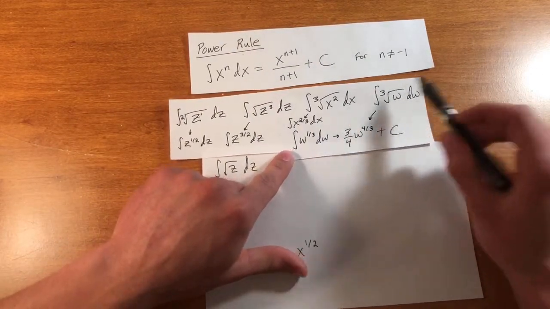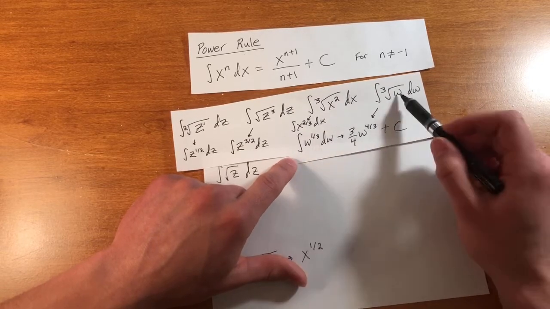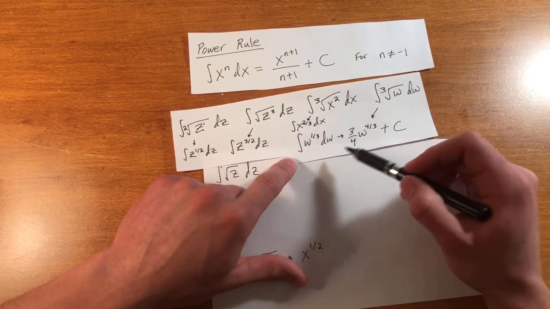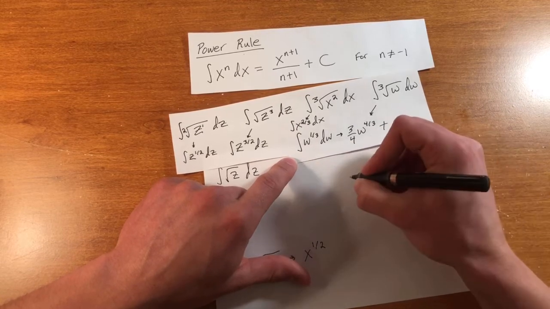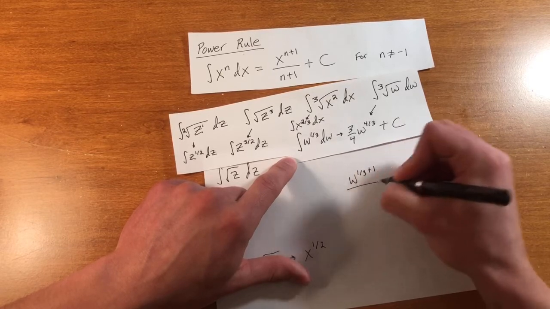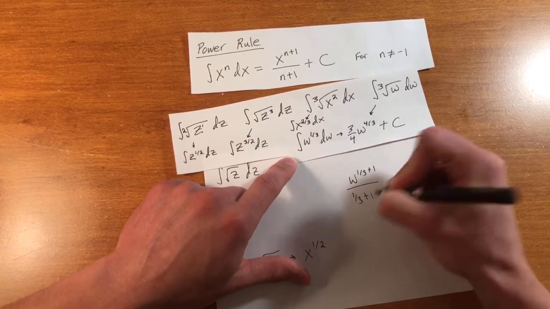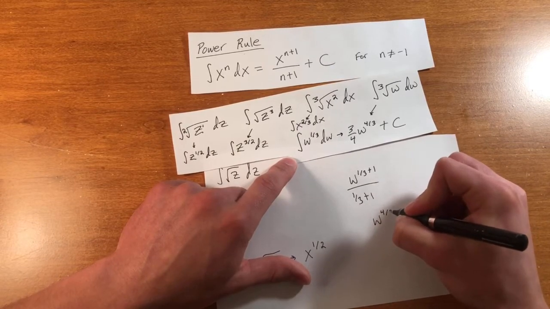But if we look at this in particular, I'll work this one out here. Again, we said we can rewrite this as w raised to the 1/3. So what I did here is I took 1/3 and added 1, same process, and then divided by 1/3 plus 1. Well, 1/3 plus 1 is 4/3.